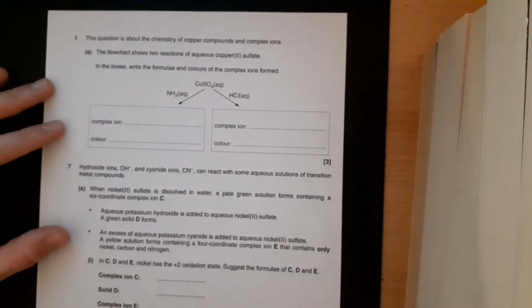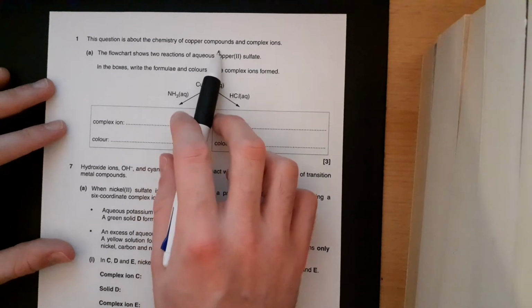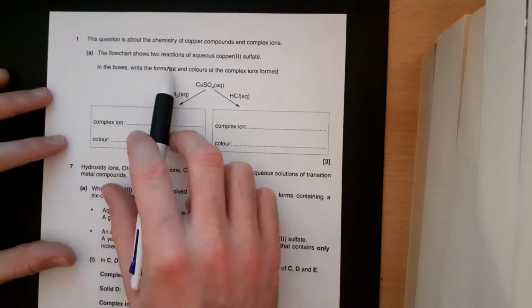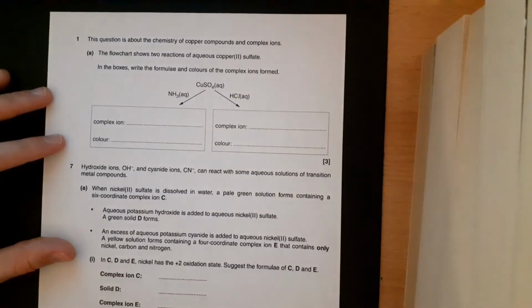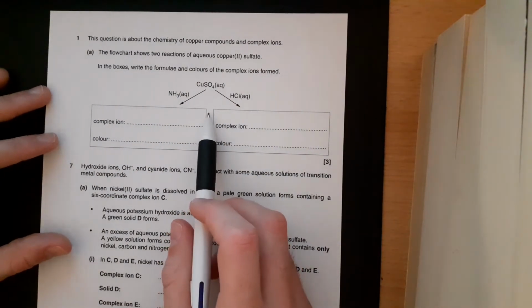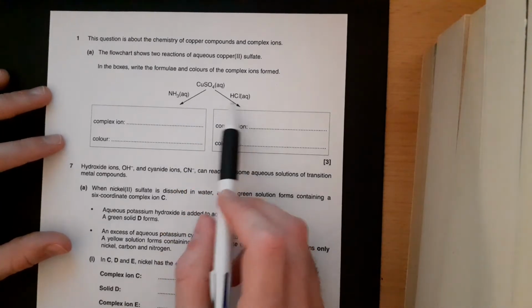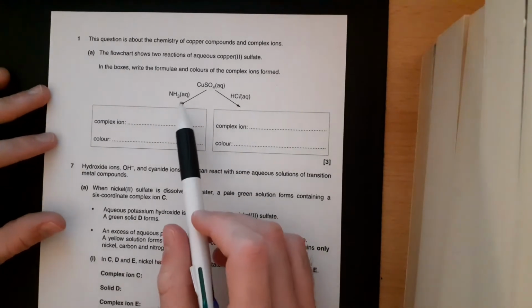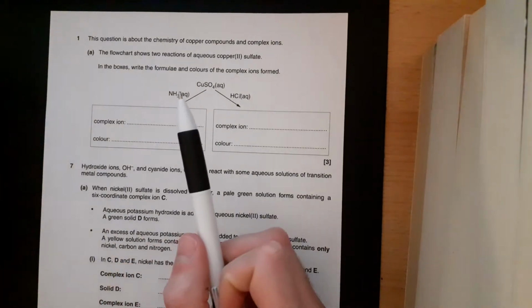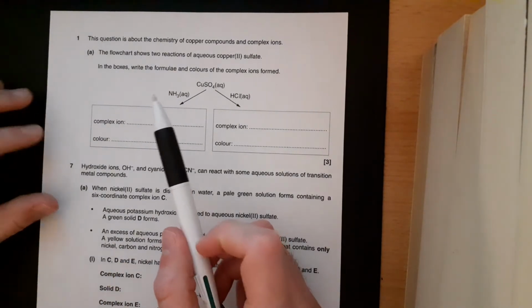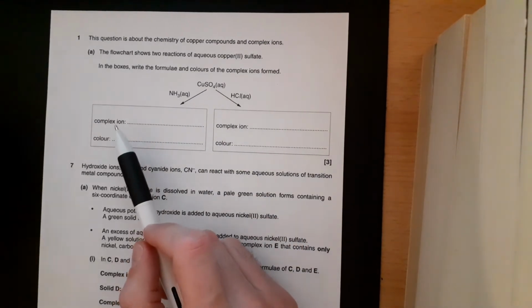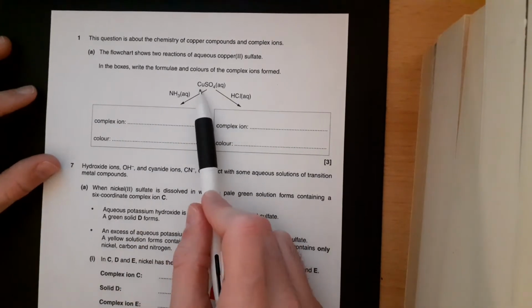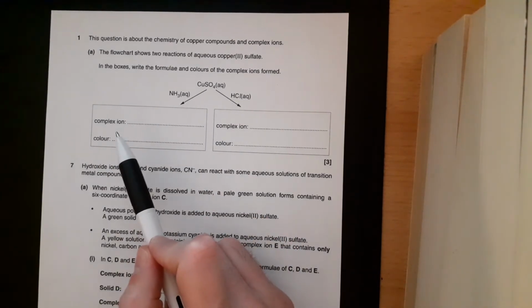Let's have a look at what else we've got here. This question is about the chemistry of copper compounds and complex ions. A flowchart shows 2 reactions of aqueous copper 2 sulfate. Write the formulas and the colours of the complex ions formed. If you've watched previous videos on this topic, you should know what these answers are already, right? One of the good things about this topic is it's very repetitive. There's only certain things they can ask you about. There's only certain things on the specification that says you must know what this is. And for copper, this is it. These are the 2 reactions that you need to know.